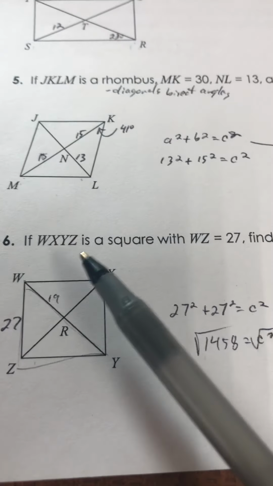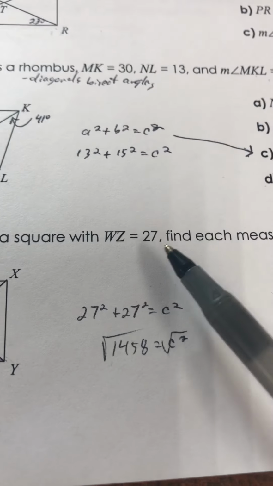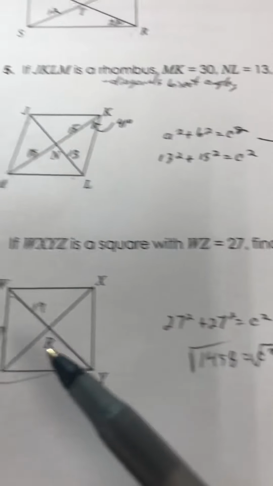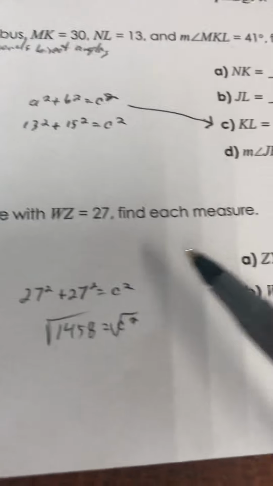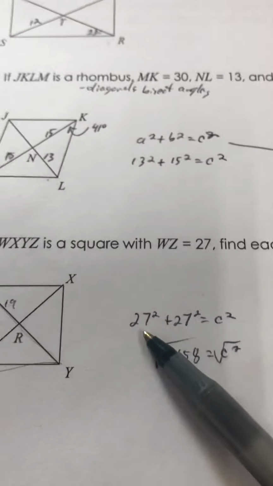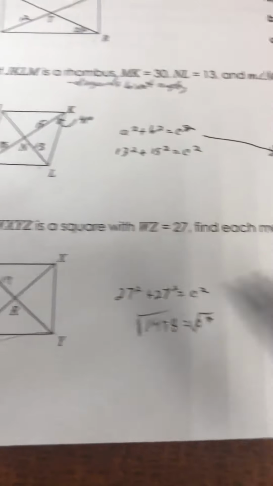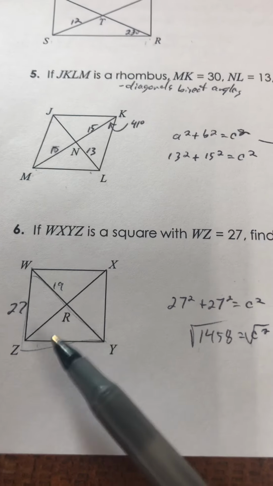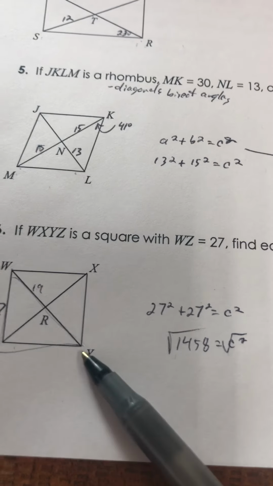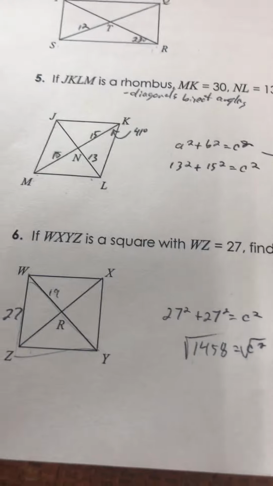Number 6, if WXYZ is a square with WZ equaling 27, find each measure. ZY is going to be the same as WZ because it's a square. In order to find WY, you got to do this.